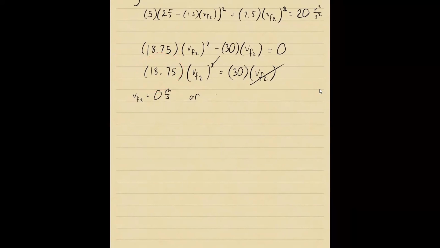So we get a final velocity for the second ball, which is 30 divided by 18.75 meters per second. So this gives us 1.6 meters per second. And that's actually pretty valid. So we have the final velocity for our second ball is 1.6 meters per second.